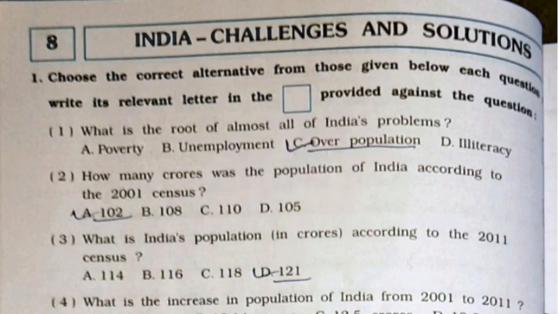So we'll start with the MCQs. First one, what is the root of almost all of India's problems? It's option number C, overpopulation. Second, how many crores was the population of India according to the 2001 census? It's option number A, 102.